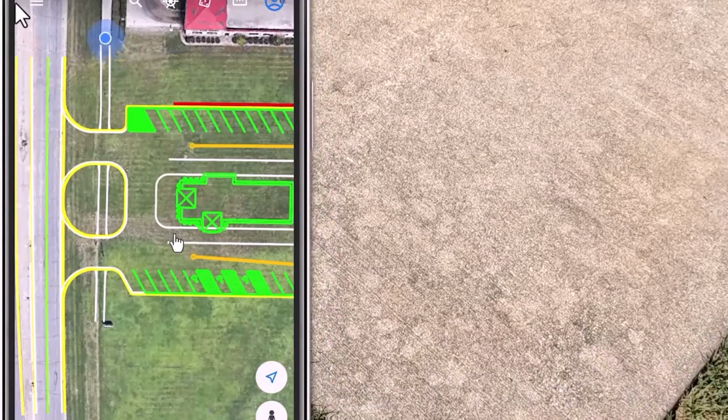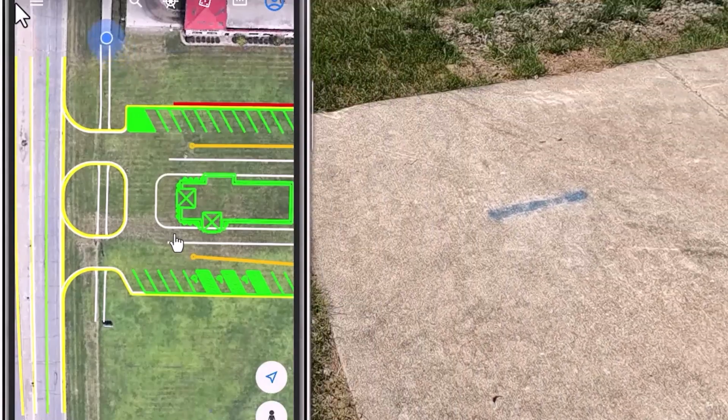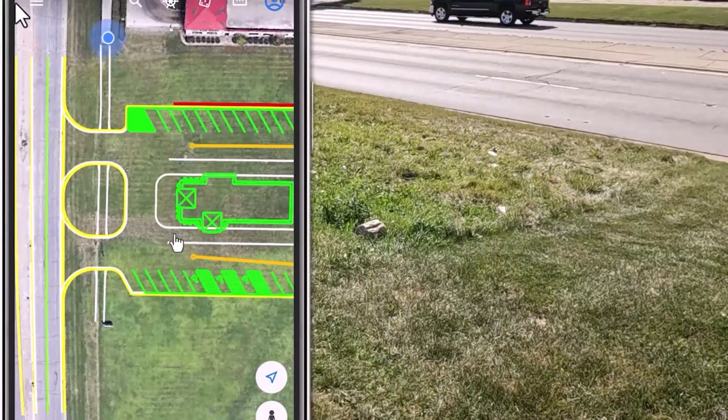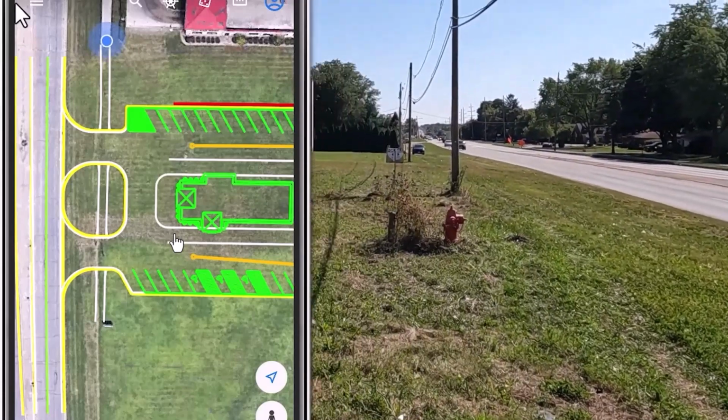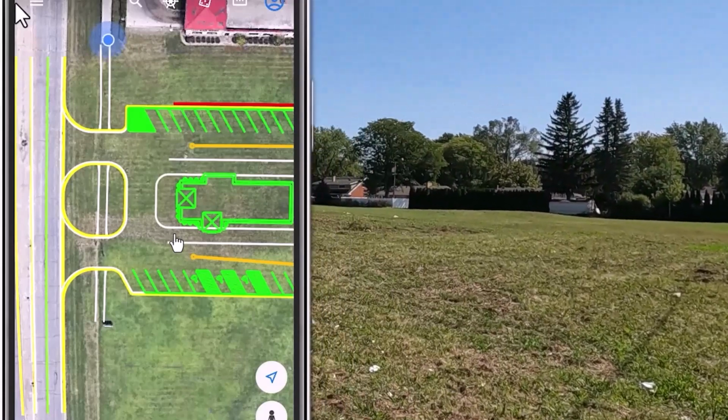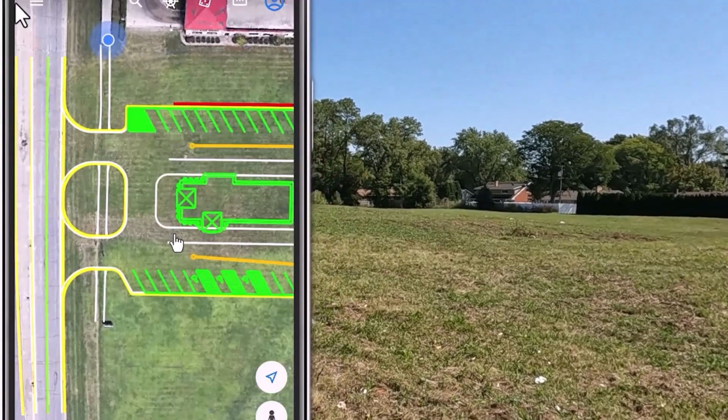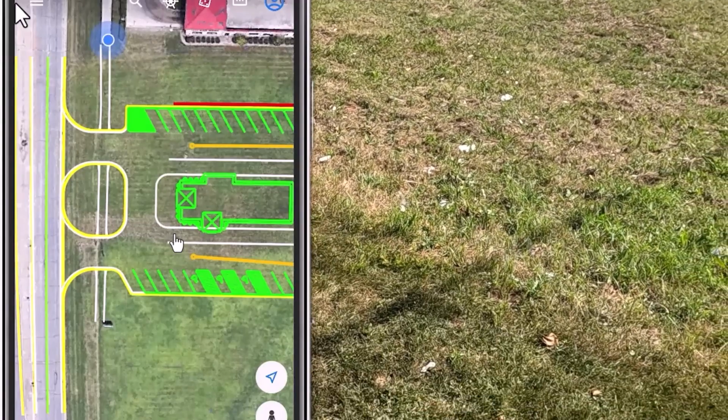So really nice functionality that I can do site walks and carry my design with me. I'm doing that using the Construction Cloud. I'm just exporting my Civil 3D file to Desktop Connector to get it in the cloud, and then I'm able to access Google Earth through the Autodesk Construction Cloud app.